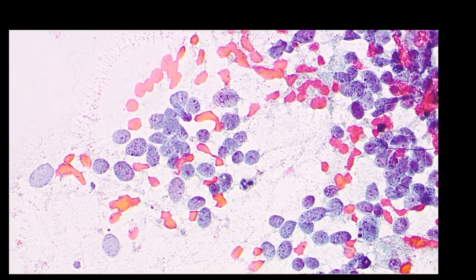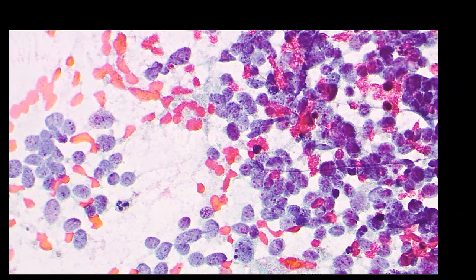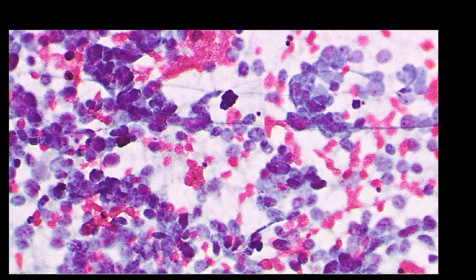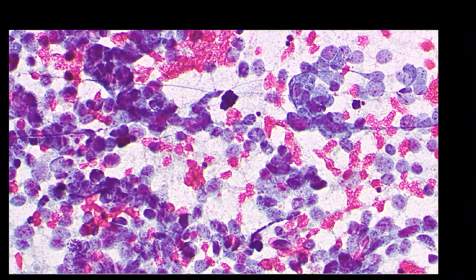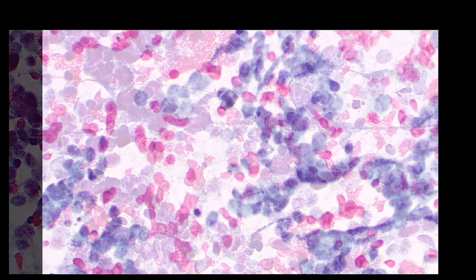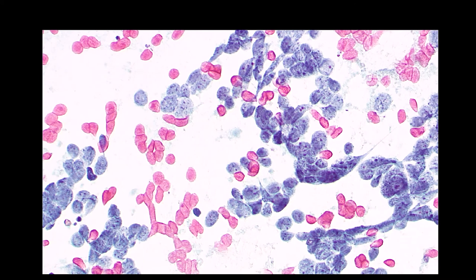Just looking around, you can see how tightly packed the nuclei are, so very high NC ratio. That granular material in the background is necrosis. And this is another case, again showing that stippled chromatin pattern, nuclear moulding, cells wrapping around each other.